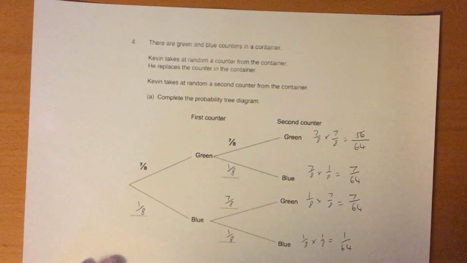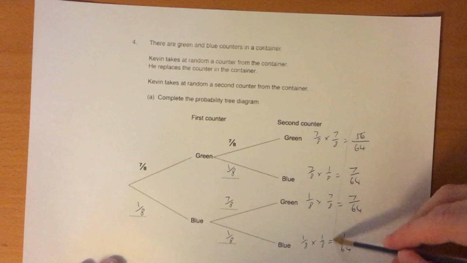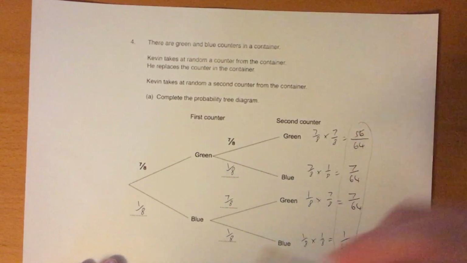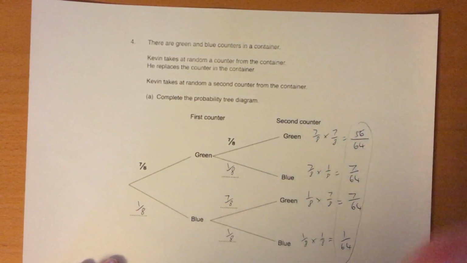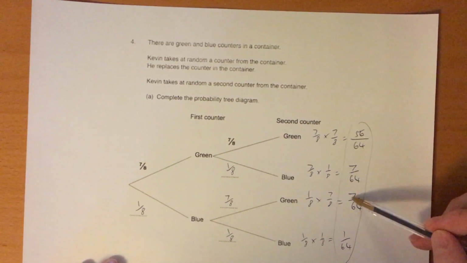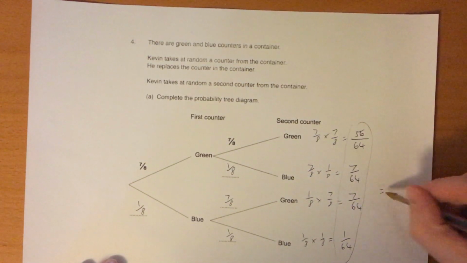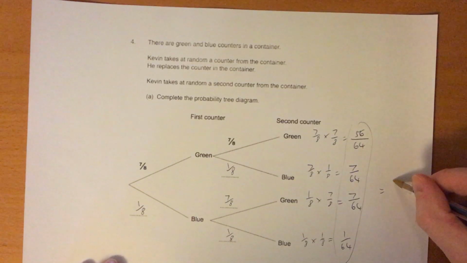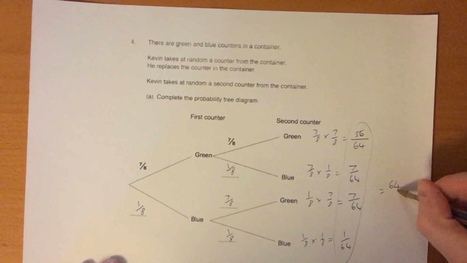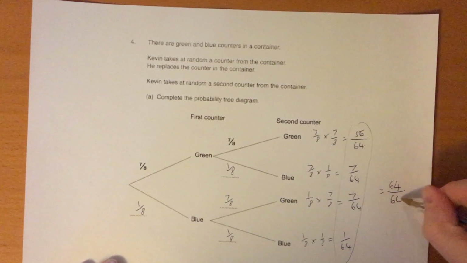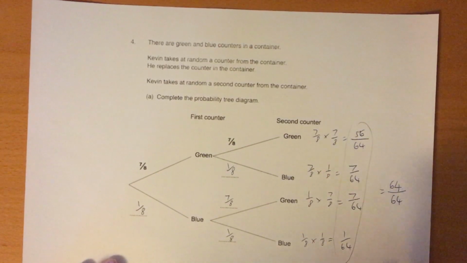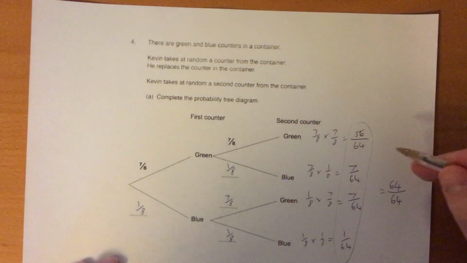And just out of interest, guys, what you'd realise, you don't have to do this, by the way, in the exam. Focus on what they want you to do for part B. But that plus that plus that plus that all equals 64 out of 64, which is 1. Okay? So that's just a little bit of info there just to show you with that.